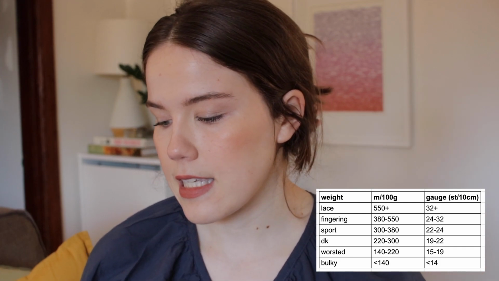There's some wiggle room, but generally, another rule of thumb is if you're knitting anything from like a 24 stitch gauge or larger, so like 24, 26, 28, 30 stitches over your gauge swatch, that's something you can use a lace weight or a fingering weight or even a sport weight for. Anything that's like 20 to 22 stitches, that's where you can use a sport or a DK.